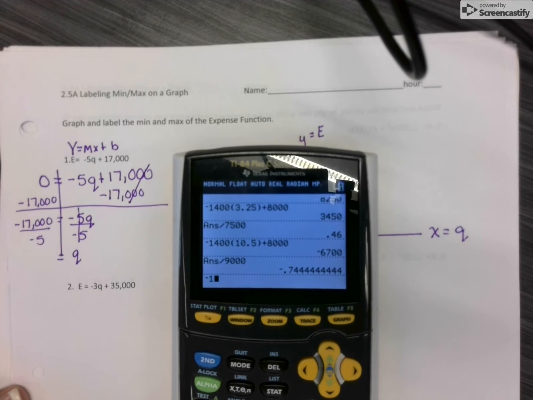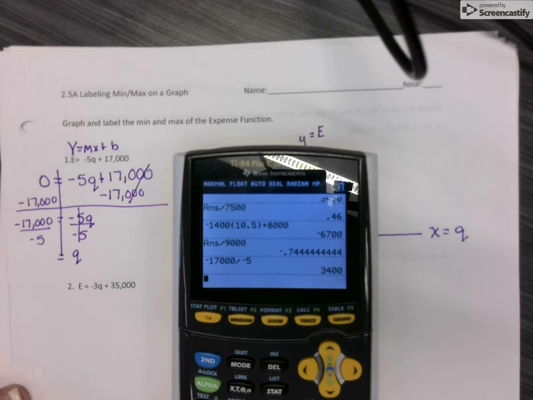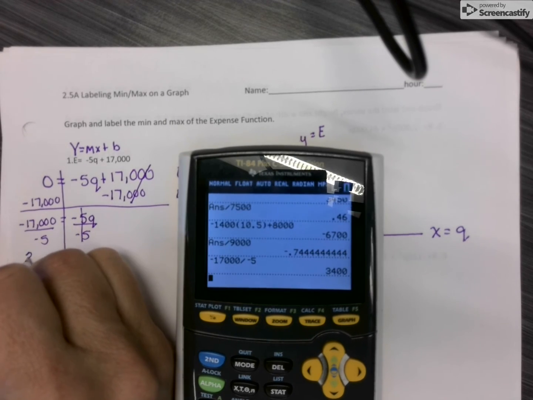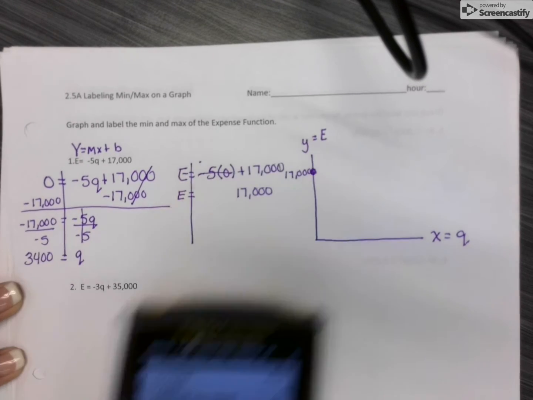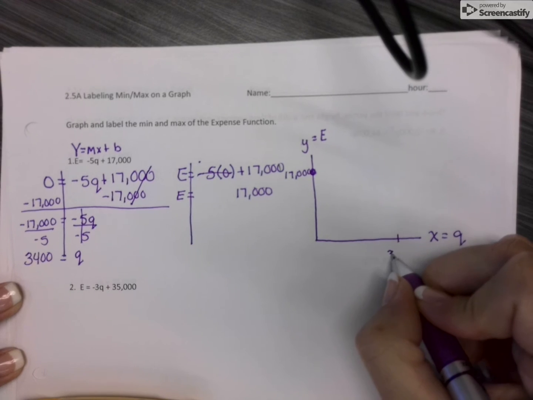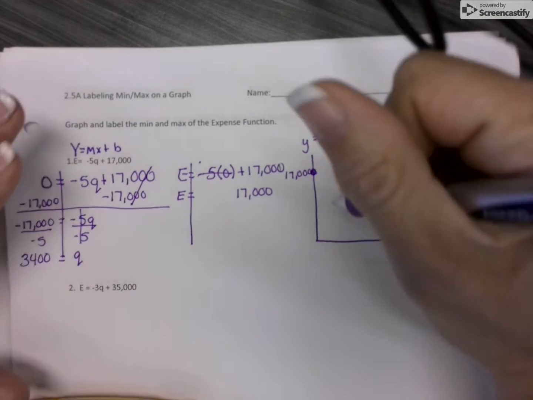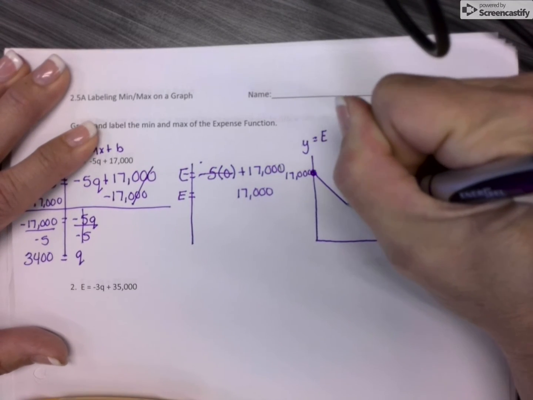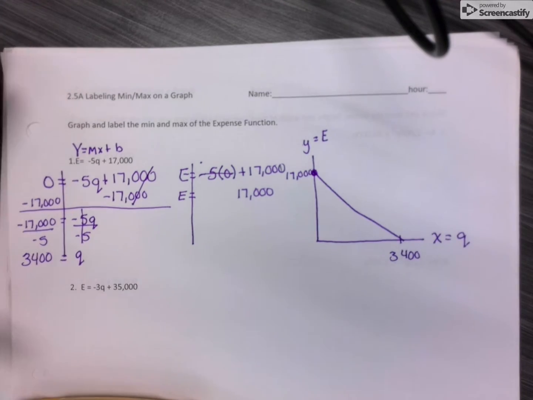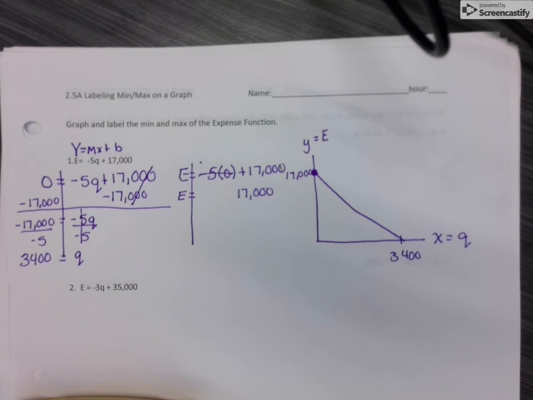not that I don't believe you, but I'm going to put it in my calculator. 3,400, exactly what you just said. So q is 3,400. 2 points make a line. And there is my expense function.